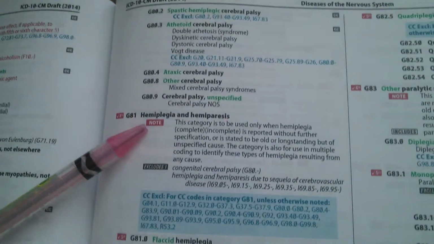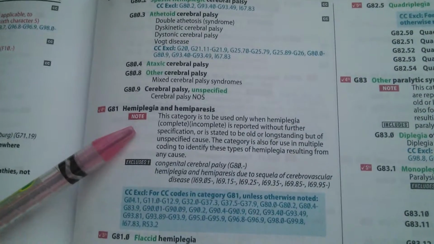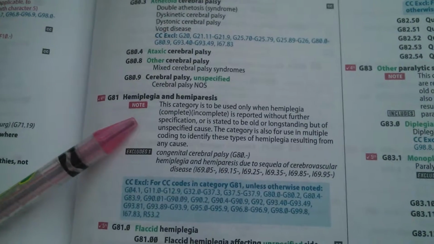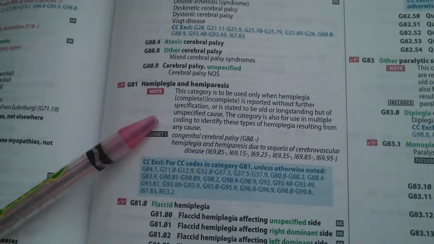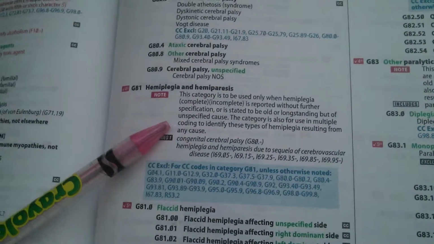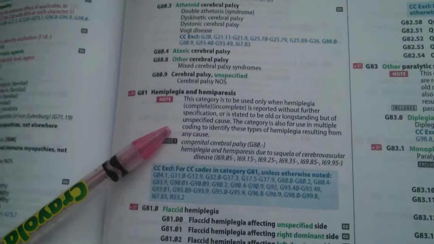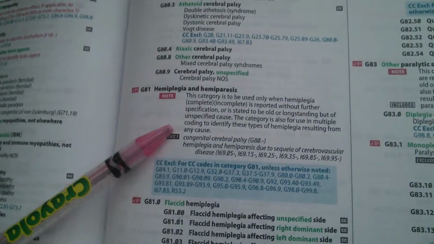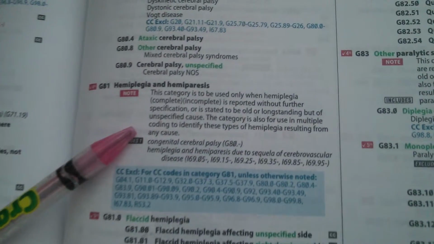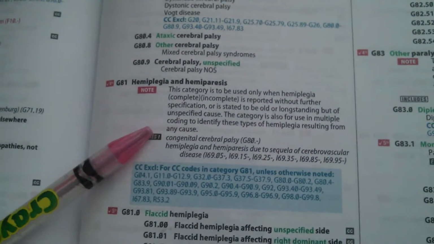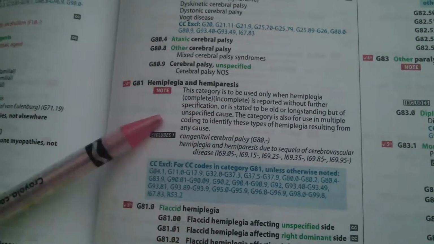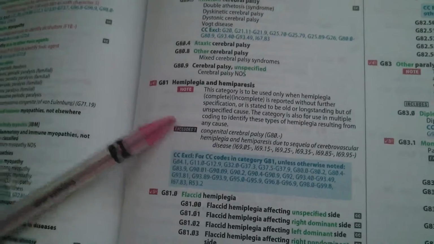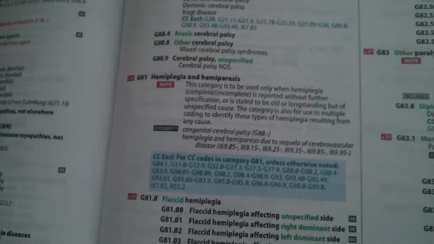This category is to be used only when hemiplegia, complete or incomplete, is reported without further specification or is stated to be old or long-standing but of unspecified cause. The category is also for use in multiple coding to identify these types of hemiplegia resulting from any cause. Okay, I want you to point out that last part.